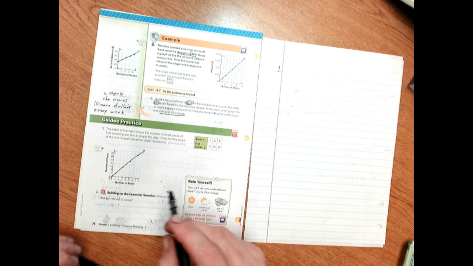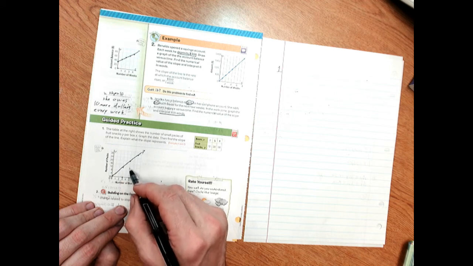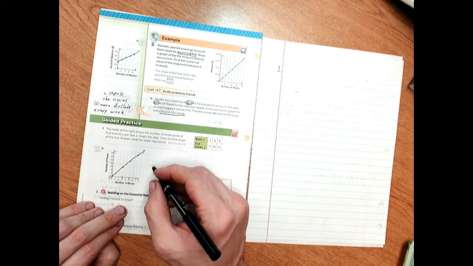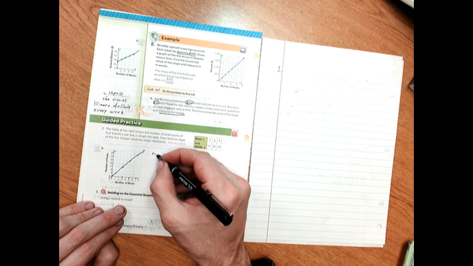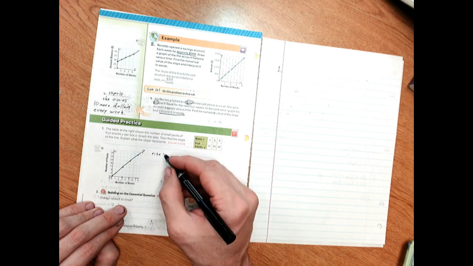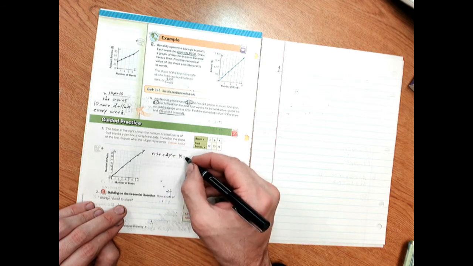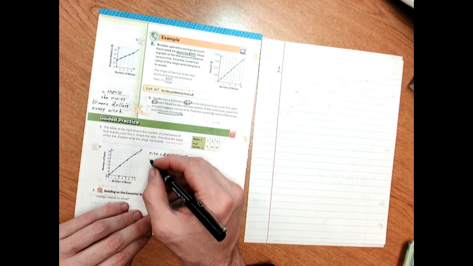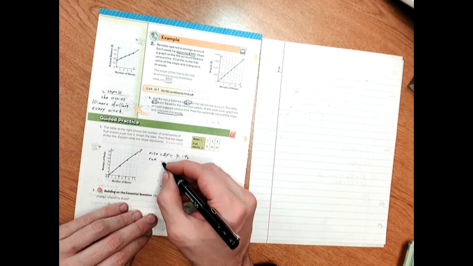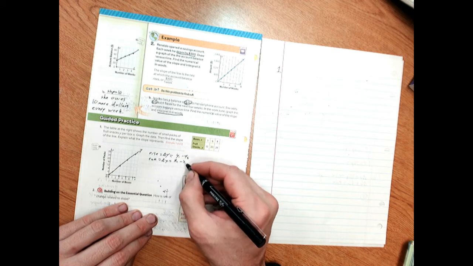So we need to find the slope of this line. So first we're going to find the rise. Rise is the change in y. Change in y equals y1 minus y2, and that is put over our run, which is our change in x, which is our x1 minus our x2.